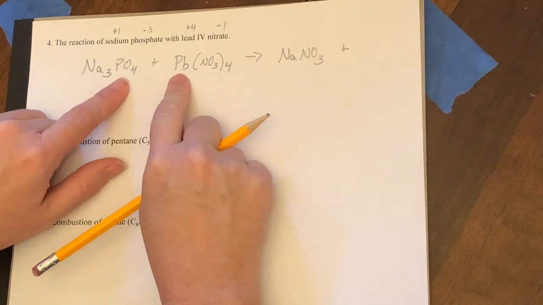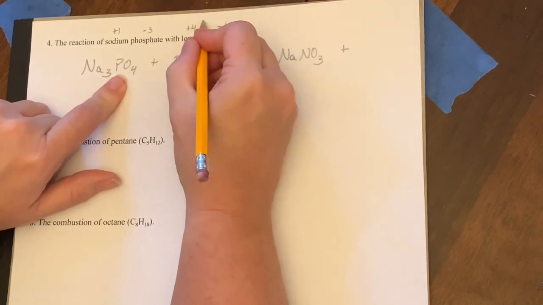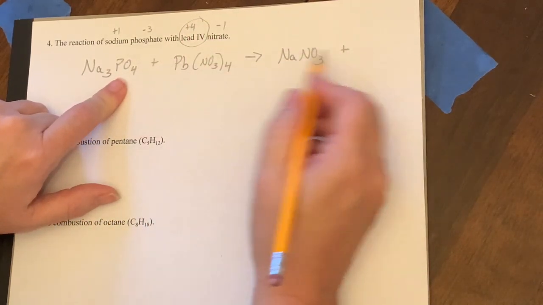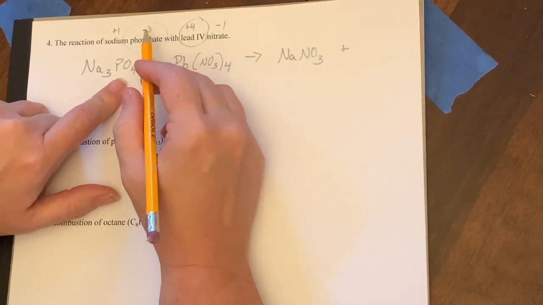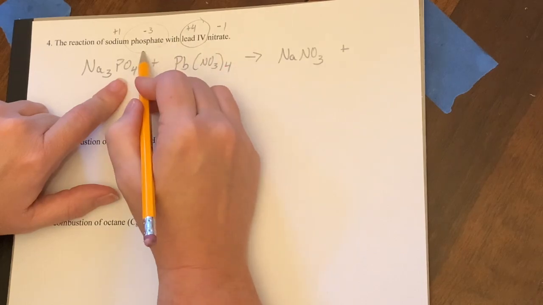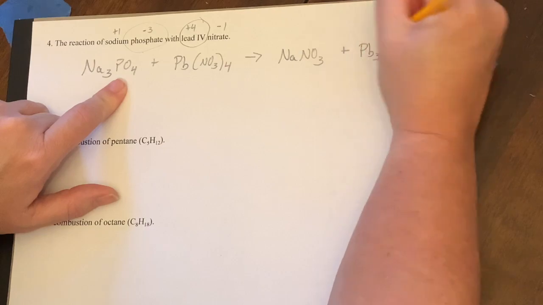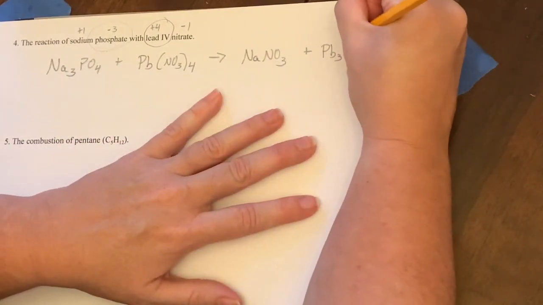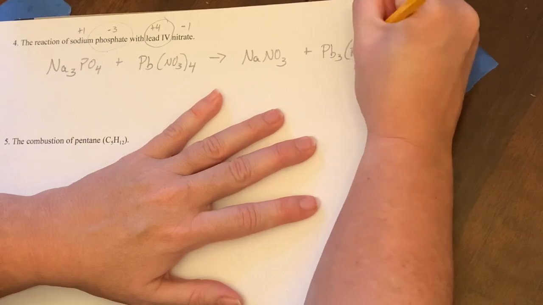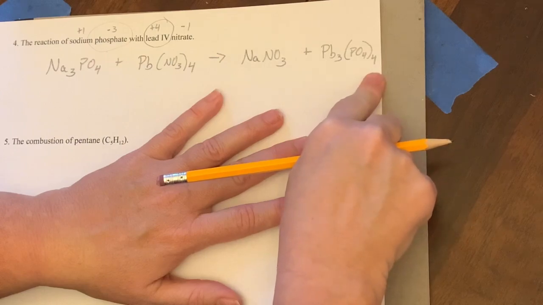Now I have to deal with my lead and my phosphate. Lead is +4, we know that from up here. That's not going to change from the left to the right. Phosphate's -3. Least common multiple is 12. So I'm going to need 3 leads, and 4 phosphates to give me the proper compound.